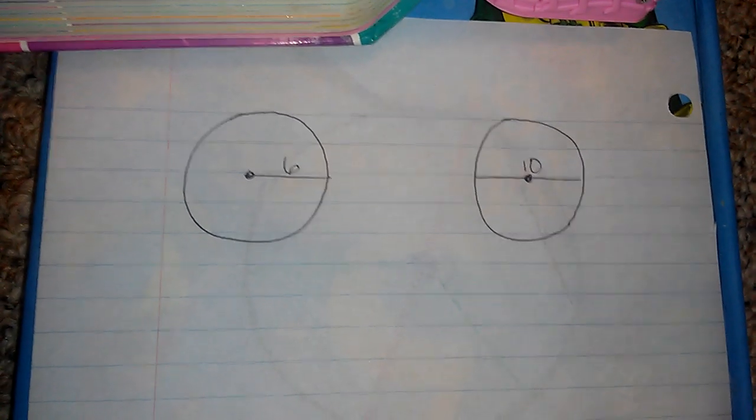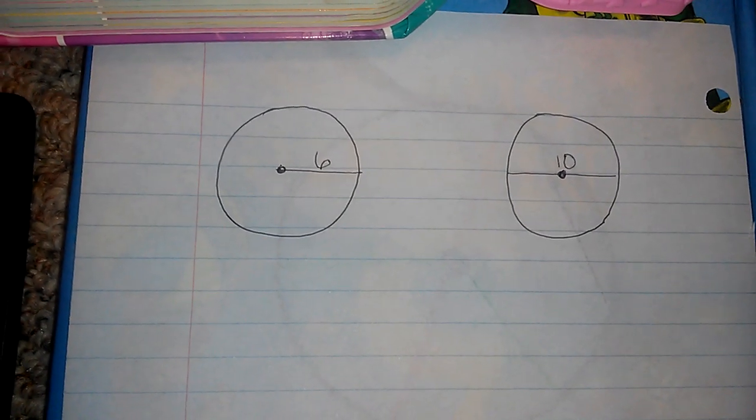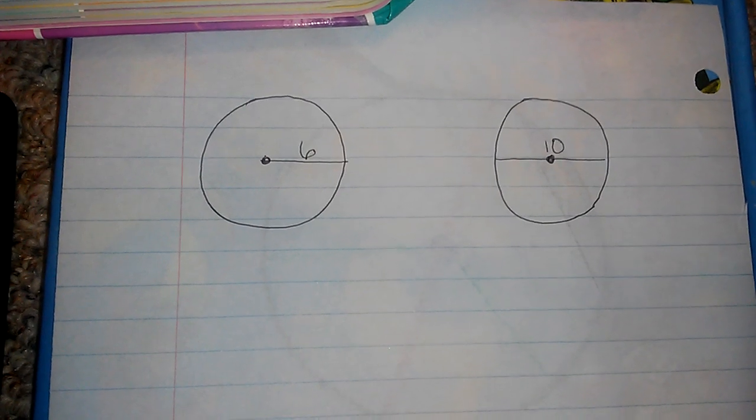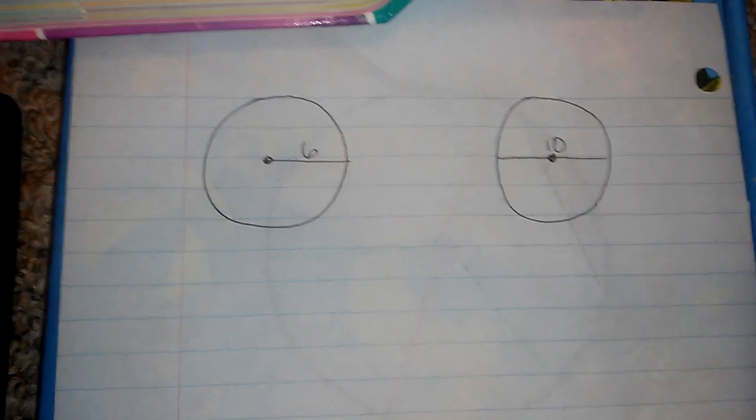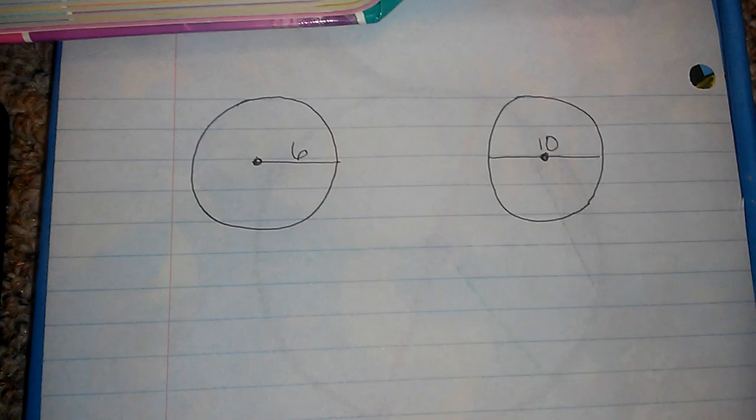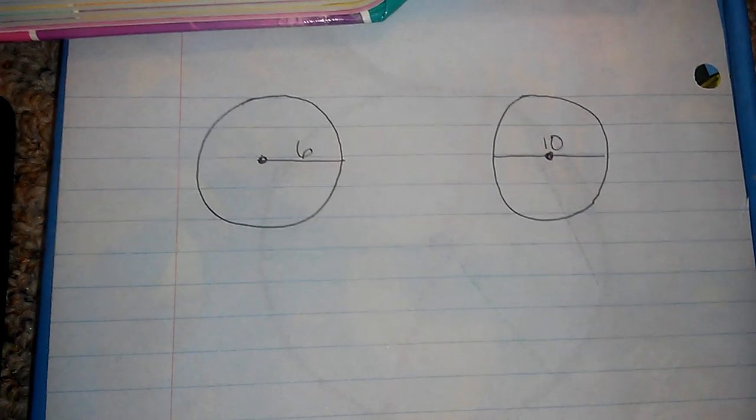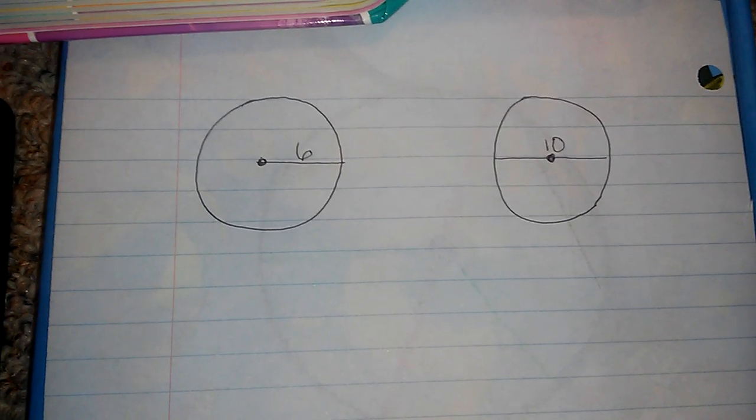Hey guys, we're going to be back and we are going to learn about area and circumference of a circle. I have two circles here. Again, you can get a cup or something small that has a circular base and you can trace these. You can pause the video, trace these, and label these.